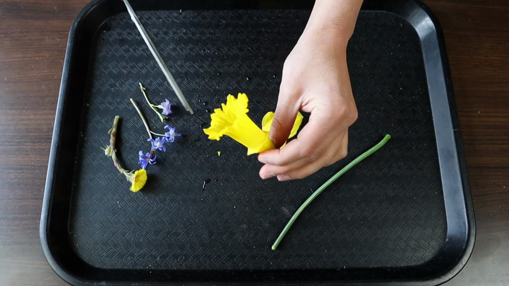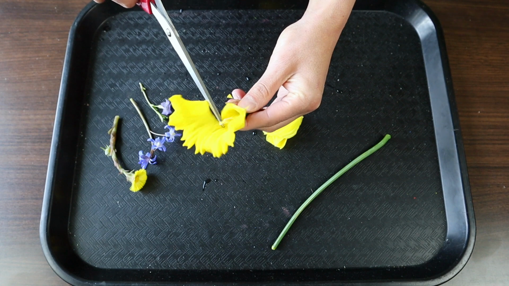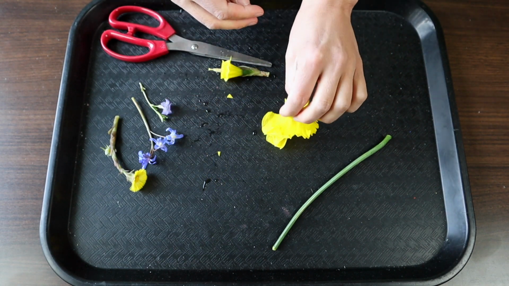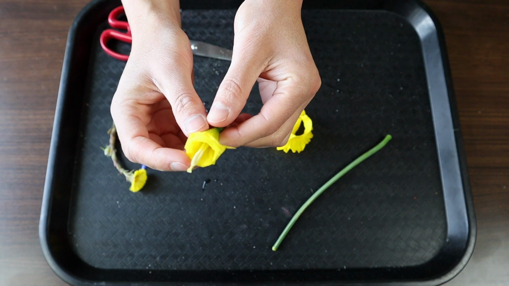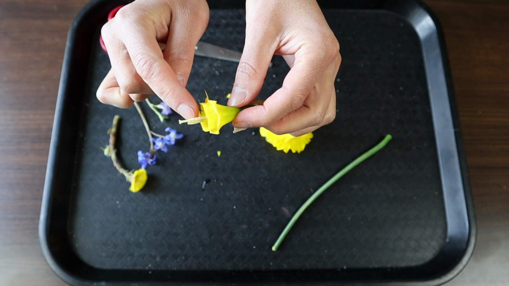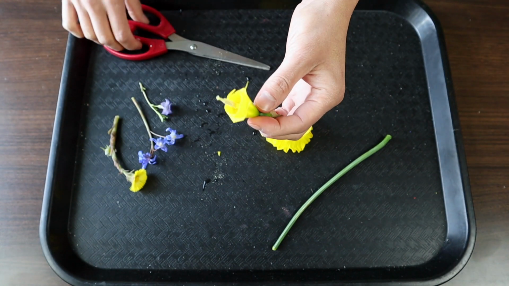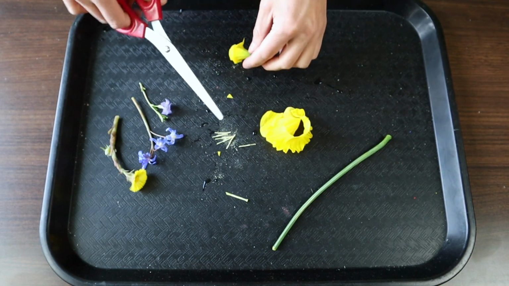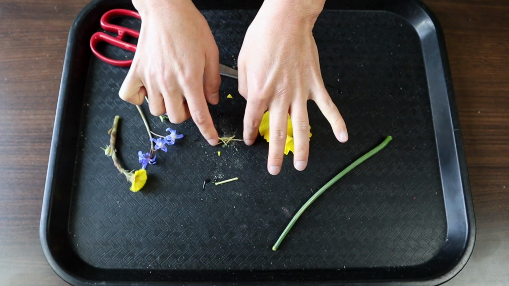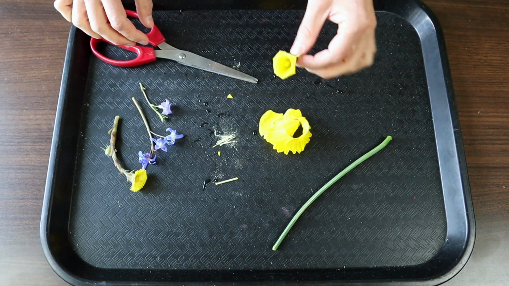So I'm going to remove this outer part right here because I want to get to the inside and find the pistil and the stamen. This is definitely a petal as well. Put that right over here with the other petals. And right here, that long part that's sticking out, that is the pistil. And then these surrounding parts, it has all the pollen on it, those are called the stamen. So I'm going to remove that inner part. Oh, now you can see them better. So the pistil and then the stamen are right there, and it has all of the pollen on it. It looks a little bit dusty.